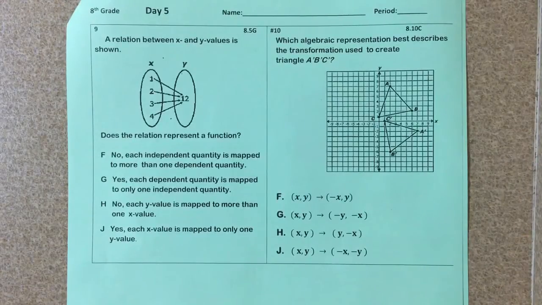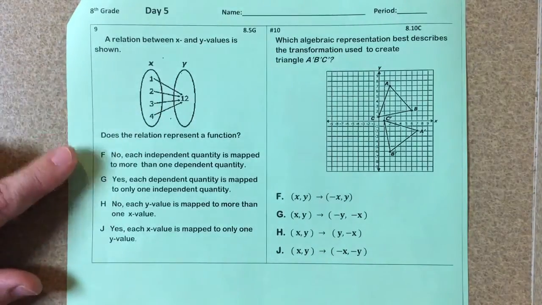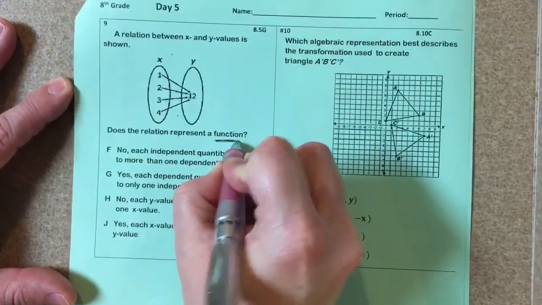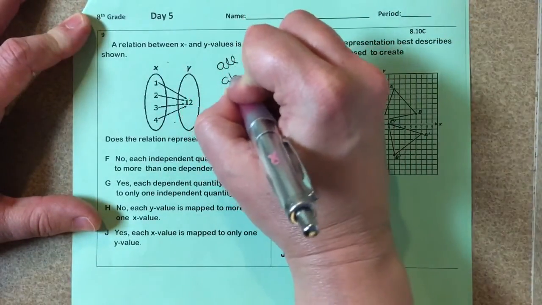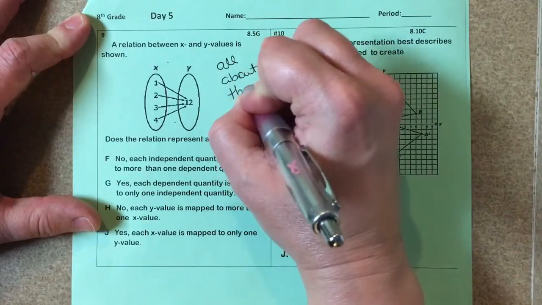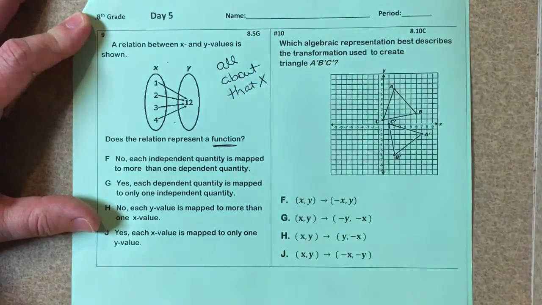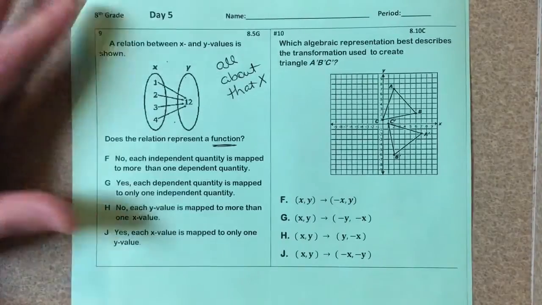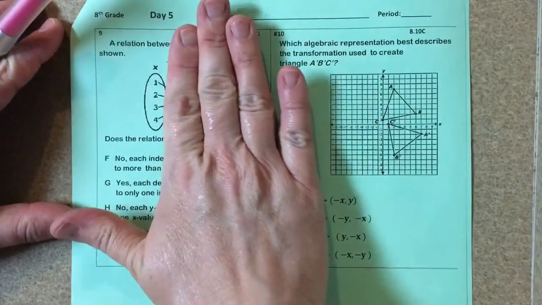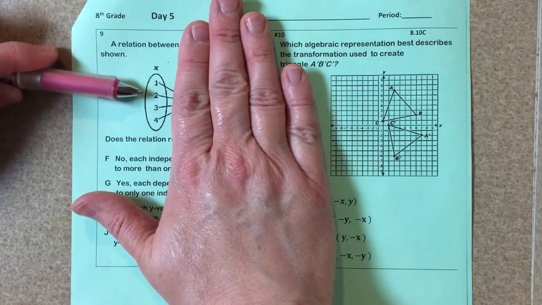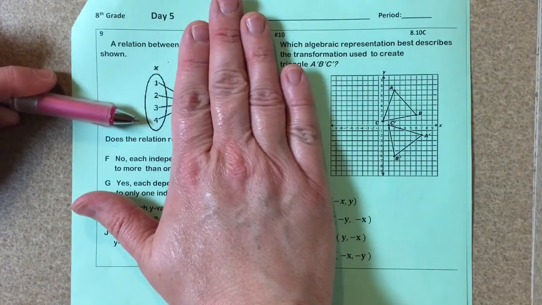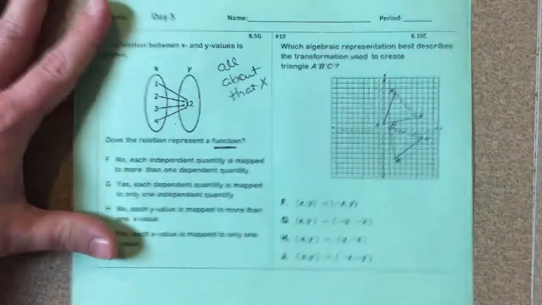Okay, day 5, question 9. A relation between x and y values is shown. Does the relation represent a function? Okay, remember when we're talking about functions that it's all about that x. All right, so I'm going to cover up my y's because I only care about the x. So do I have more than one line coming from any number? No. So this is a function.